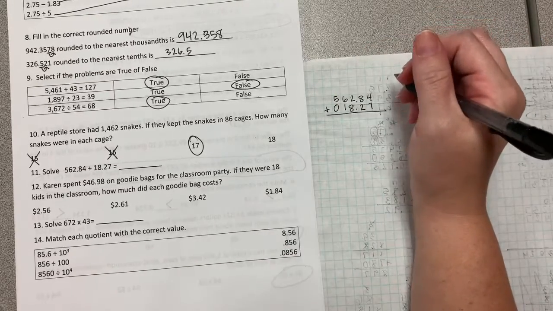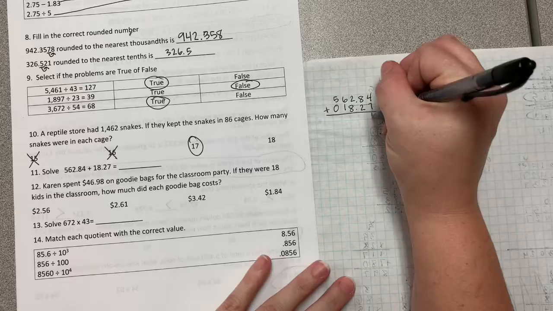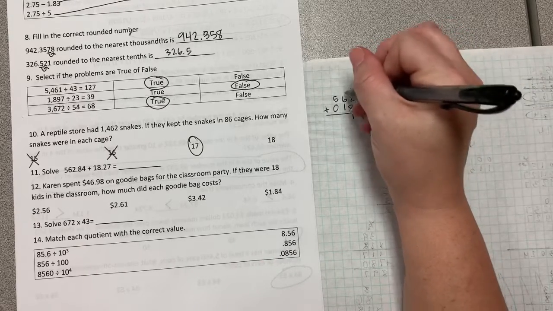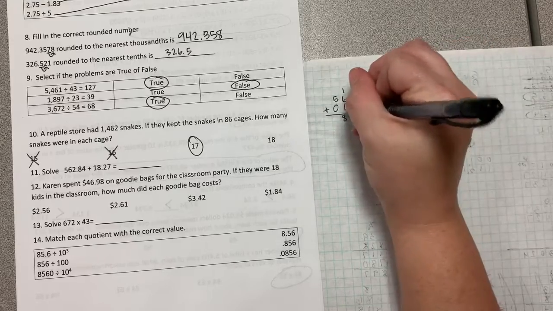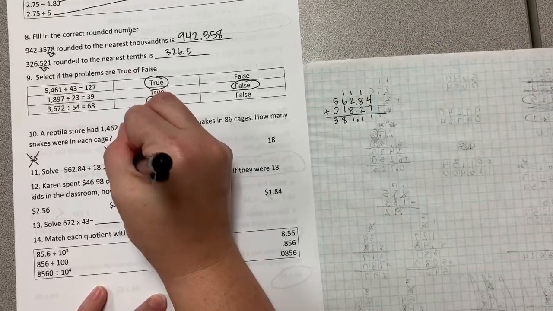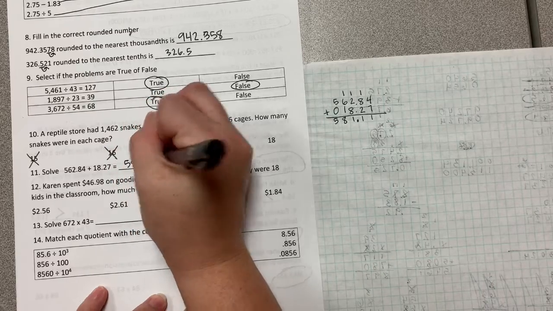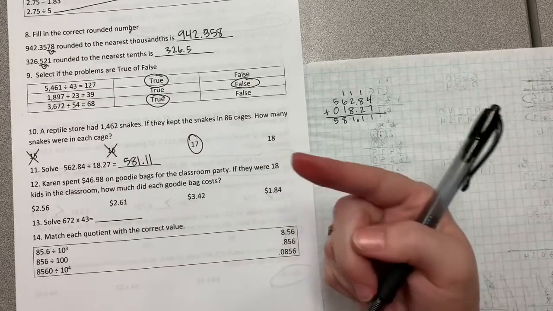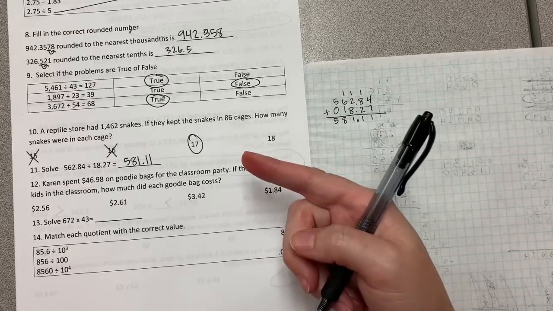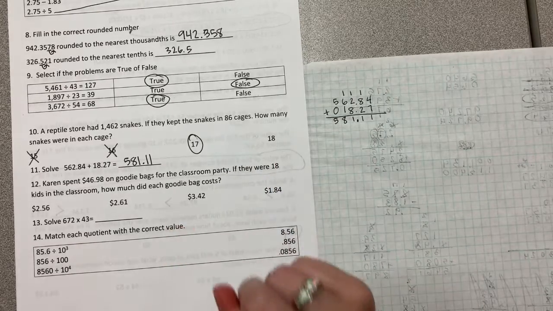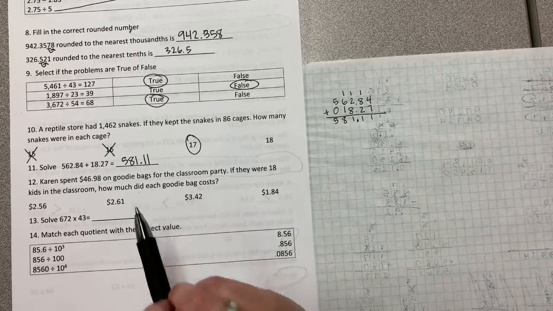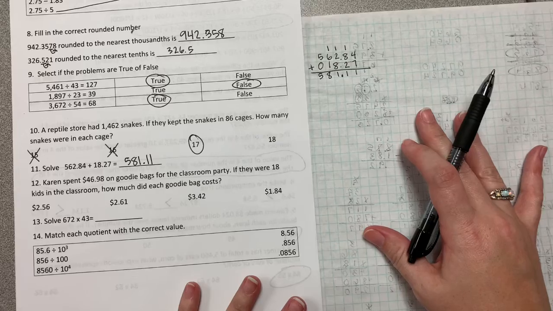So 4 plus 7 is 11, carry the 1. That is 11, carry the 1. That is 11, carry the 1. That is 8, and that is 5, and we're going to bring our decimal down. So 581.11. I can't remember if this is a drop down or multiple choice or a type in. If it is a type in, please make sure that you use the decimal in the correct location, okay? All right, the next one.